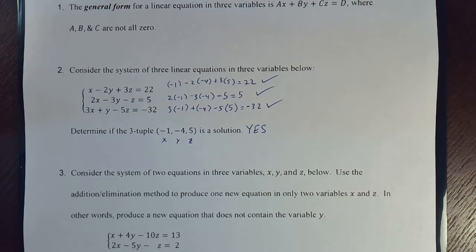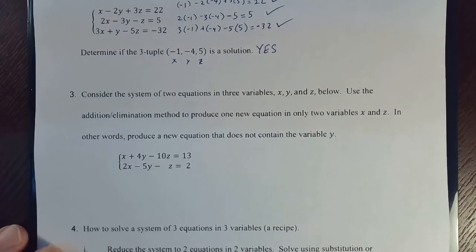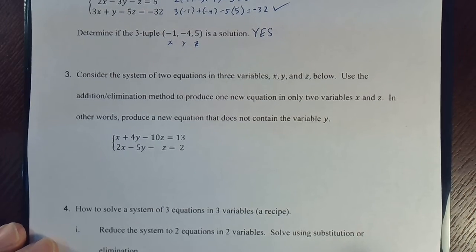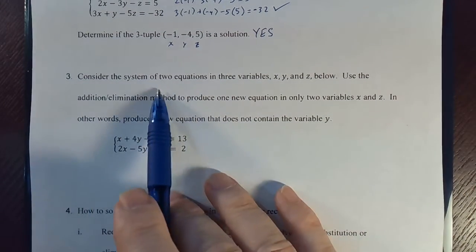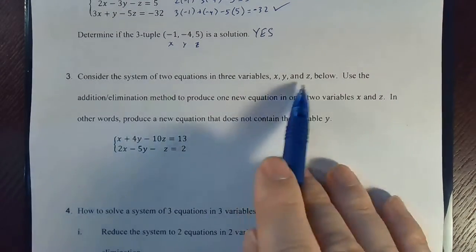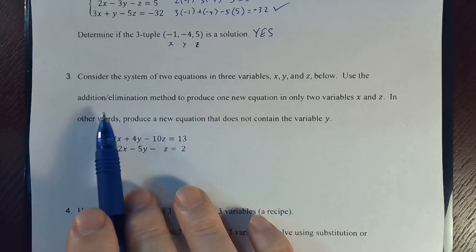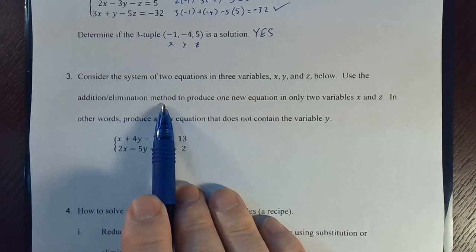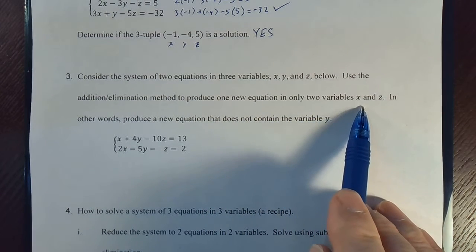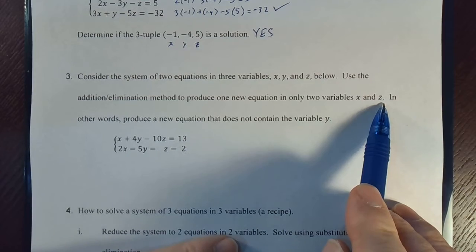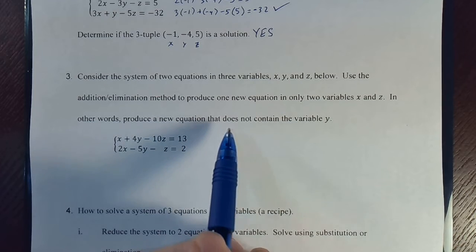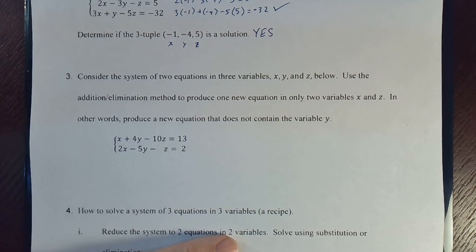All right, well, before we dive into how to solve a system of 3 equations in 3 variables, let's just do a little exercise here. Consider this system of 2 equations, and notice it has 3 variables, x, y, and z. We're going to use the addition or elimination method that we already know to produce one new equation in only 2 variables, x and z. In other words, we need to get rid of the y. Produce a new equation that does not contain the variable y.